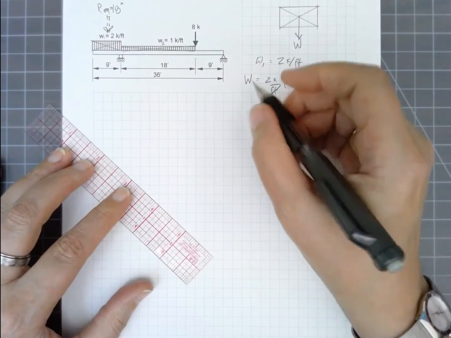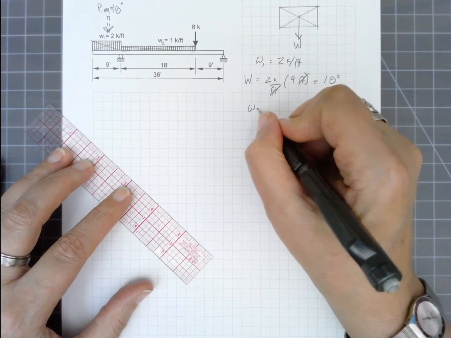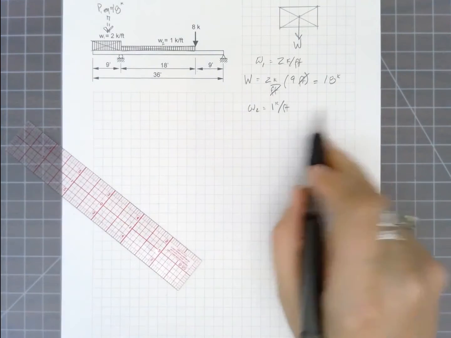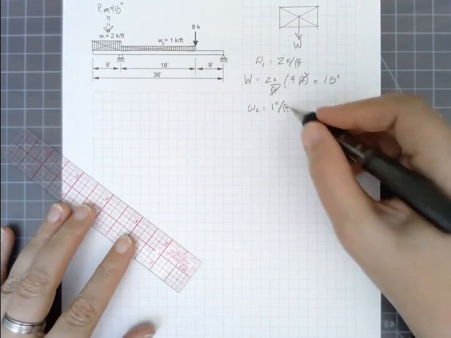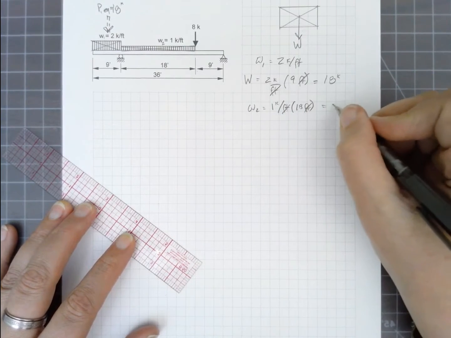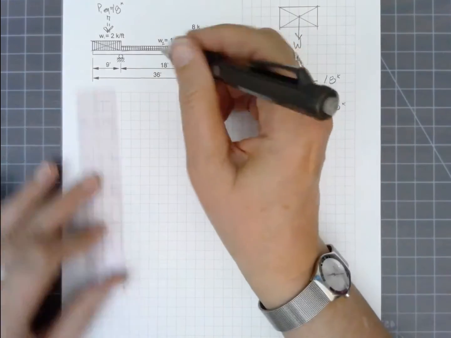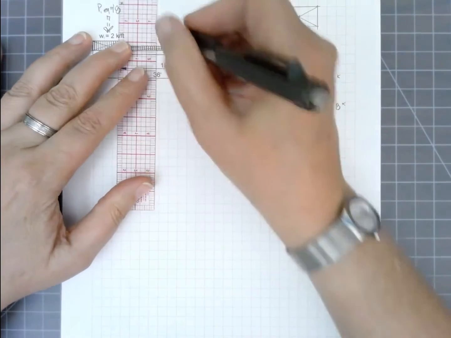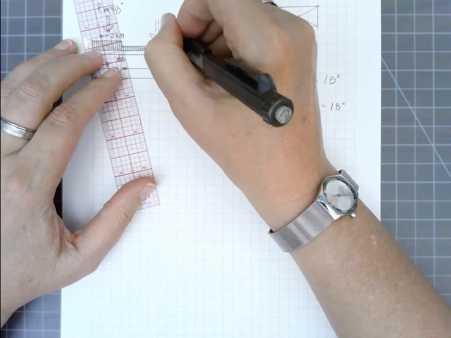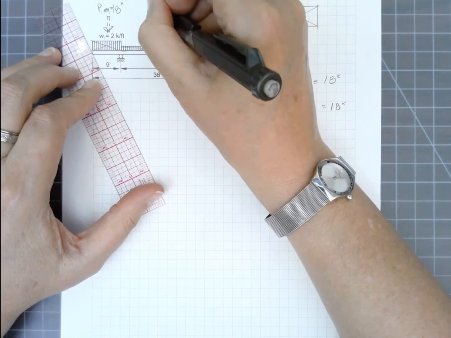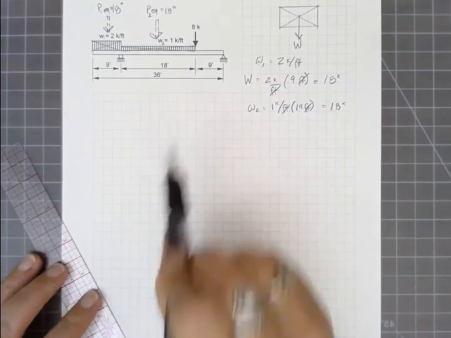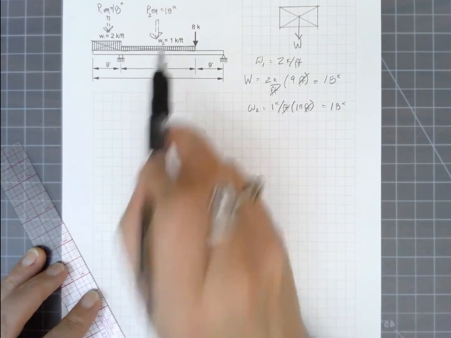Similarly, we have W2 is 1 kip per foot. Now I'm just going to write this out on this line here. It's acting over a distance of 18 feet. And again, our feet cancel, and we come up with another 18 kips for this load, acting through the middle of this portion of the structure. Once we've done that, then we're done with looking at the distributed load.